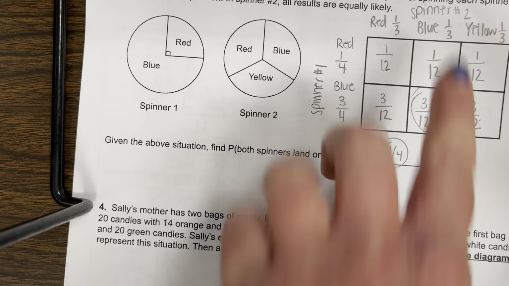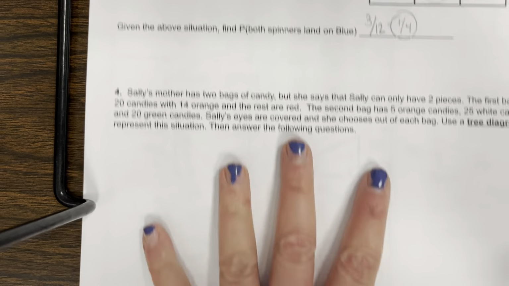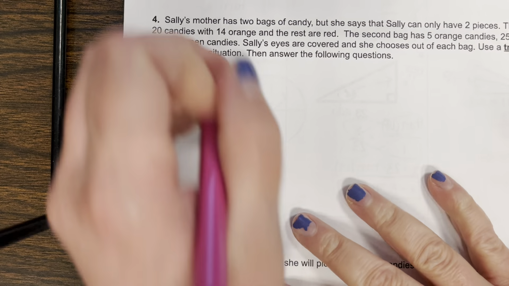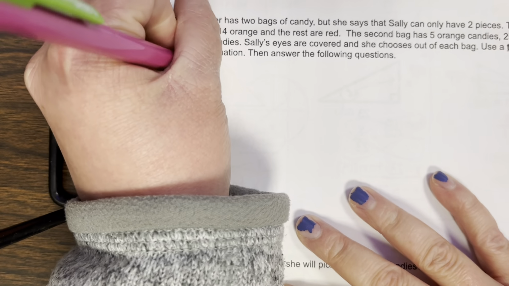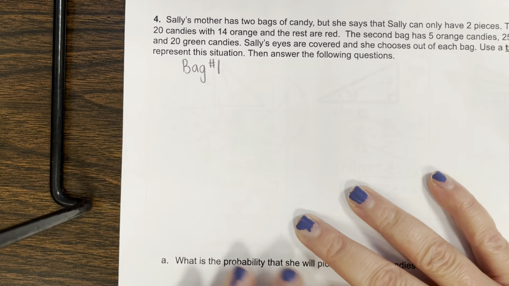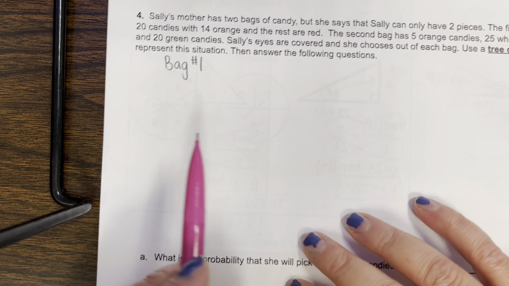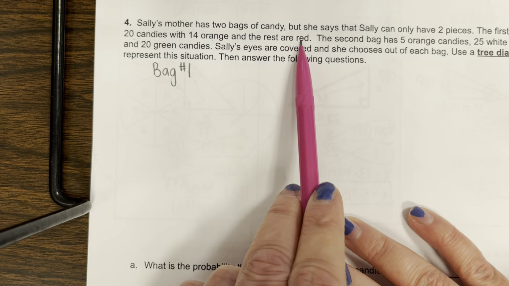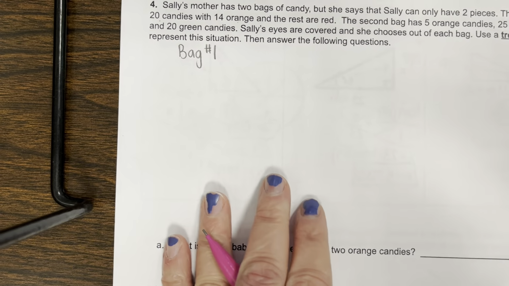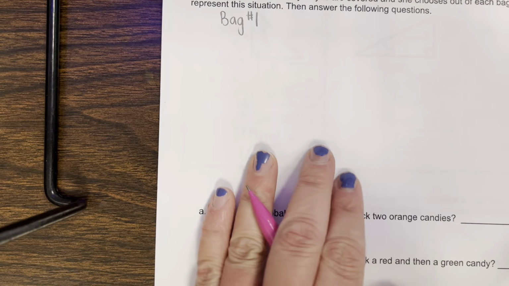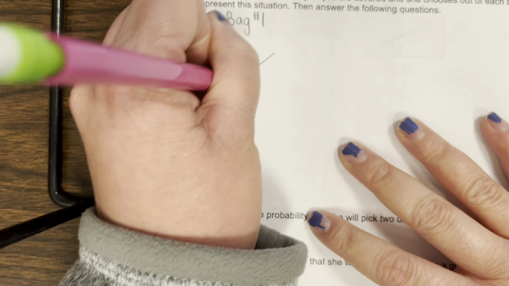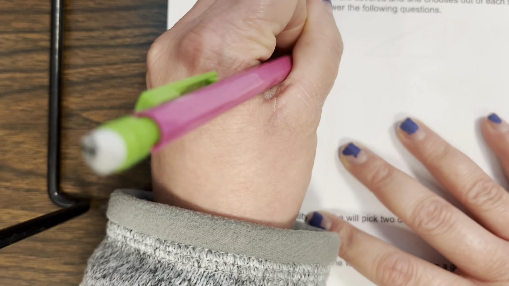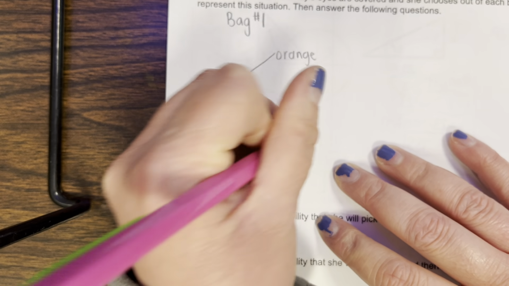So just like before, we need titles and then we need to talk about the things. So the 2 things that are happening is she's going into bag 1, or her first bag. And in that bag, first bag has 20 candies total, orange and red. So we need 2 branches for bag 1. So let's get 2. I kind of like to spread them out. It's up to you. And if you want to write a whole word, do it. If you want to abbreviate and your teacher's cool with it, just write a letter.